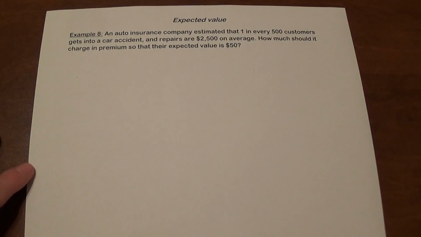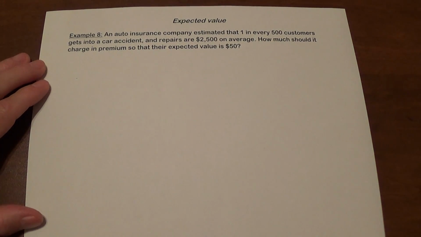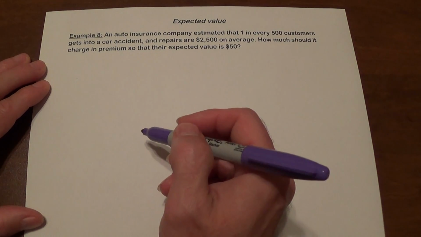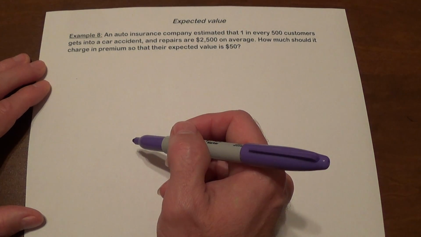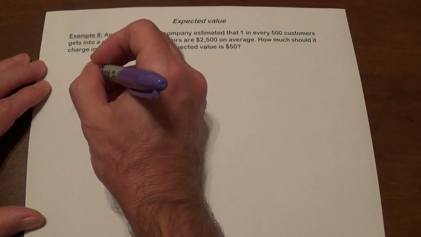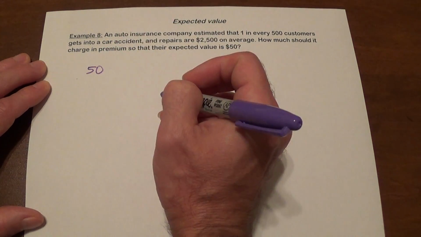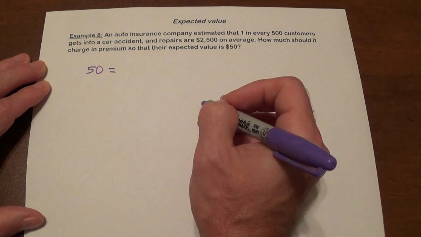All right. Another insurance company estimates that 1 in every 500 customers gets into a car accident, and repairs are $2,500 on average. How much should they charge in premiums? So their expected value is $50. This is a fairly typical question when you actually need to find the cost of the policy. So what do we know? We know that the expected value needs to come out to be 50. How do we get that?